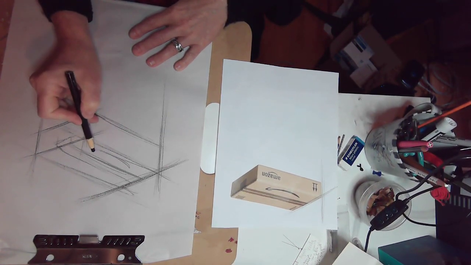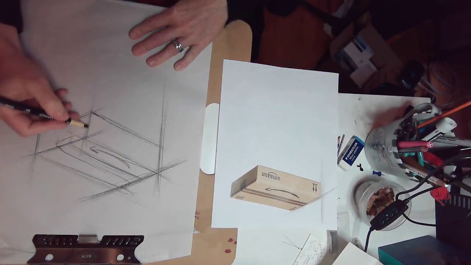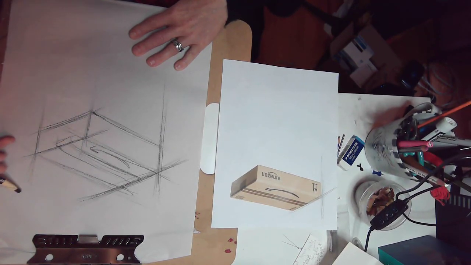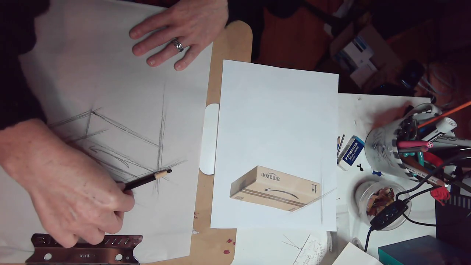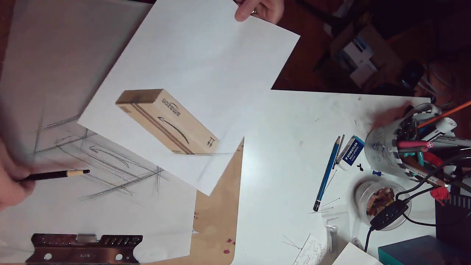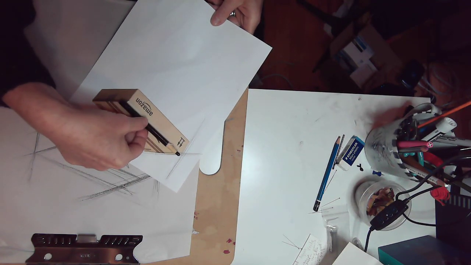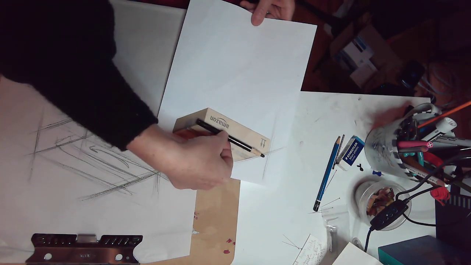I can add the little Amazon arrow, etc. Okay, you can add some details if you finish early. But really the most important thing is that you're paying very close attention to the edges, and you're going back in to double check your angles, that they are accurate.